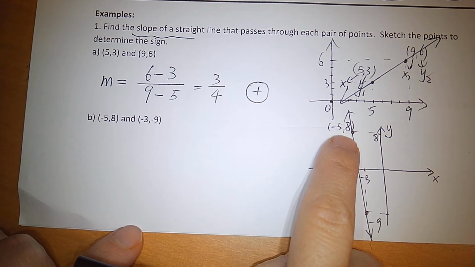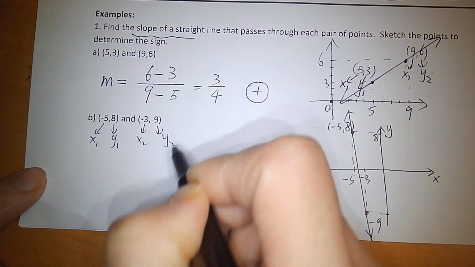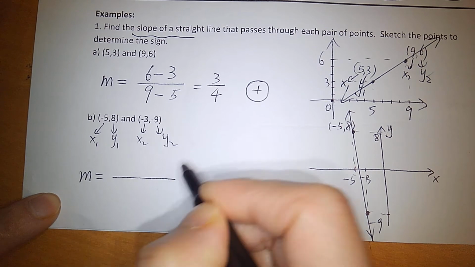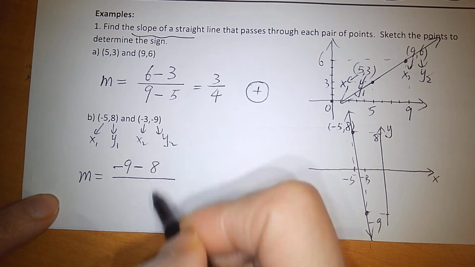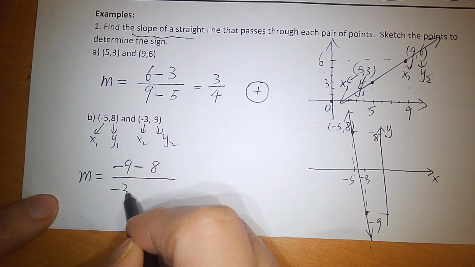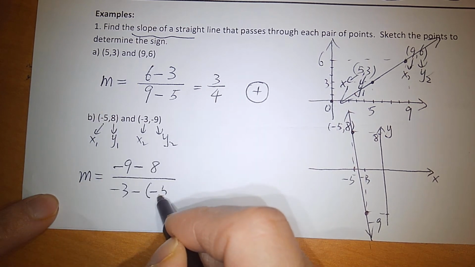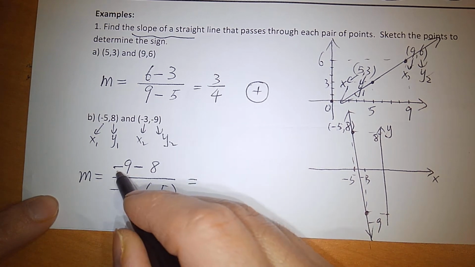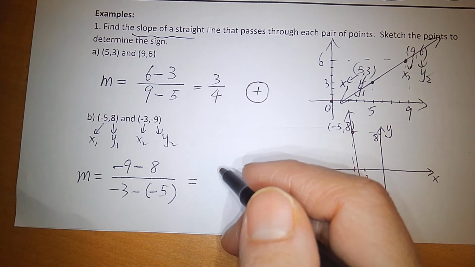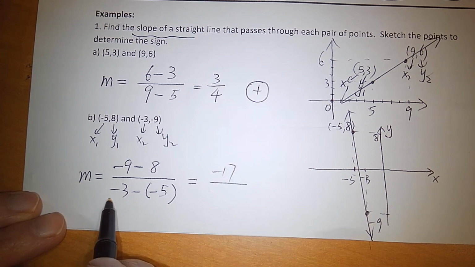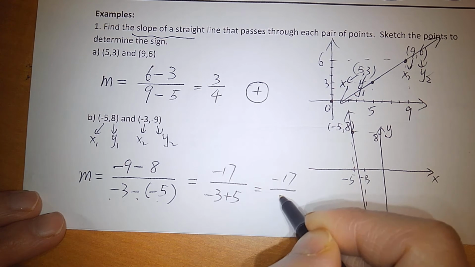This point is on the left, right? So this is x1, y1, and x2, y2. So the slope equals y2, negative 9, minus y1, 8, over x2, negative 3, minus x1. What is x1? Negative 5. What is negative 9 minus 8? Negative 17. Careful here. Negative 3 minus negative 5 is negative 3 plus 5, which is 2. So negative 17 over 2.